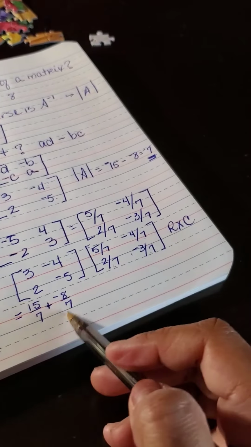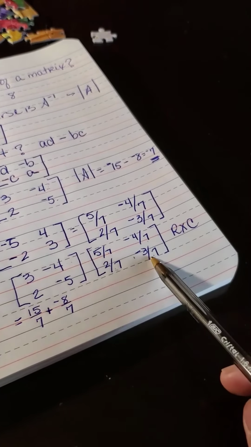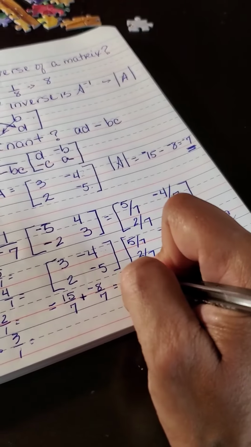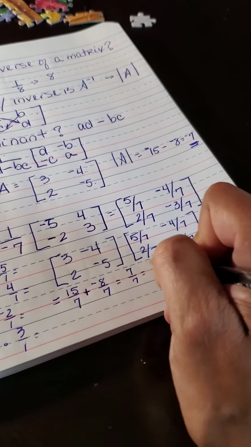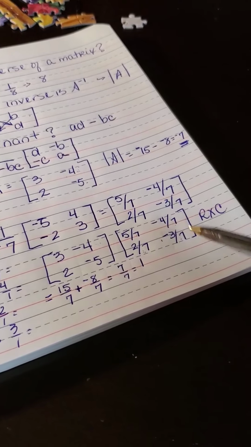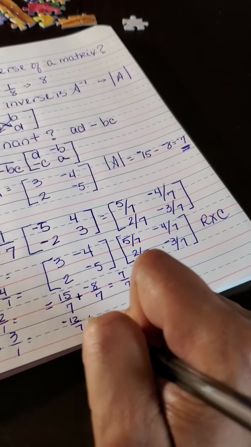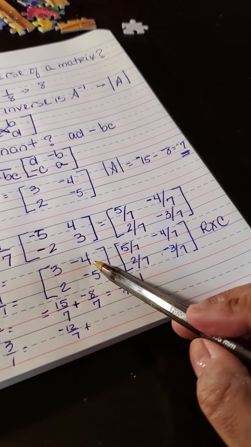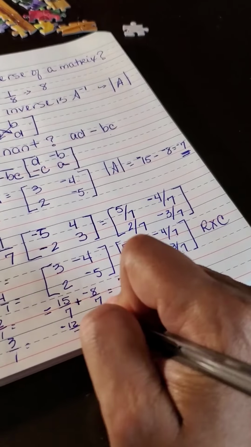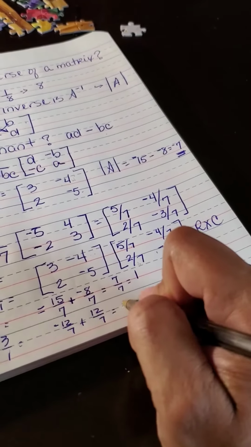That's going to be my first number in my new matrix. Same thing. Row times this column. Let's go ahead and do this. So, it's going to be 7/7, which is 1. Okay? Now let's do this. 3 times negative 4/7 is negative 12/7. Just doing my little scratch work. Negative 4 times negative 3/7 is a positive 12/7. What do you know? That's going to be 0.